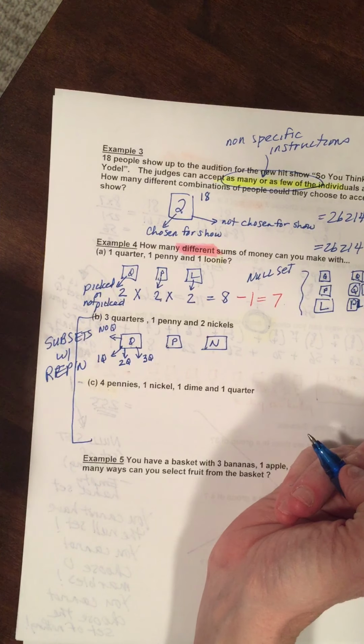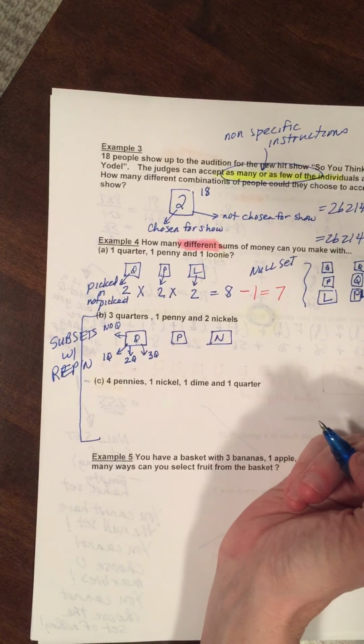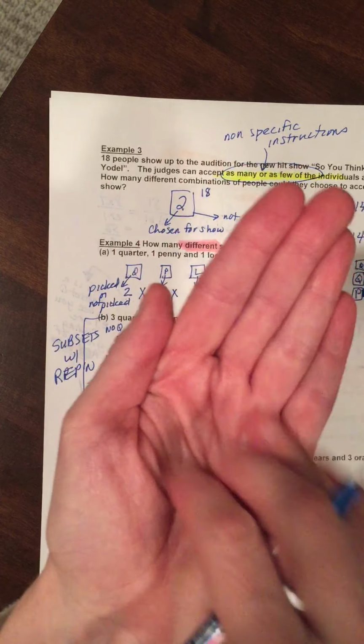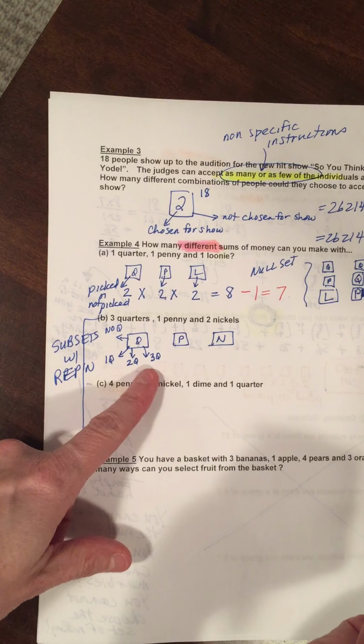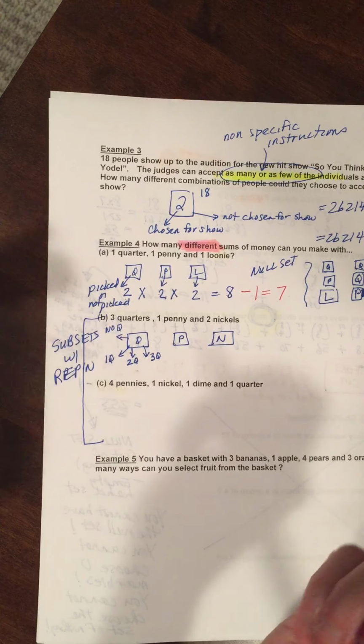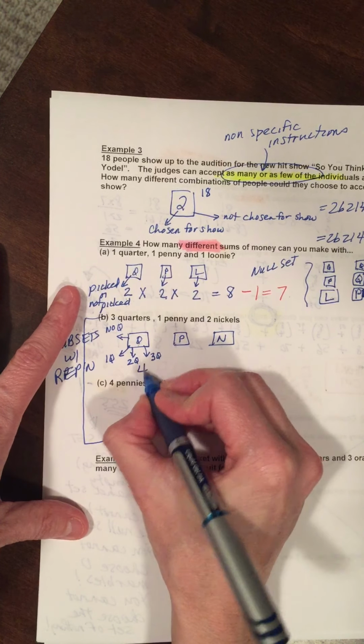So my hand goes to the bottom of the purse. I'm searching around for some money. Hand comes out. I look at what I've got in my hand in terms of change. I might end up with 3 quarters, 2 quarters, 1 quarter, or I might have no quarters at all. 4 options.